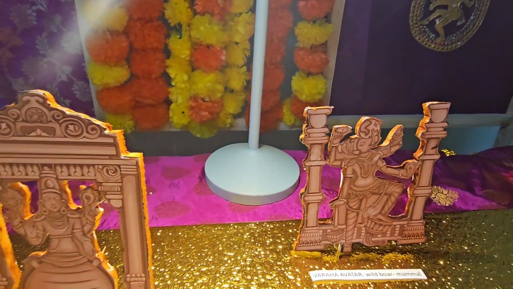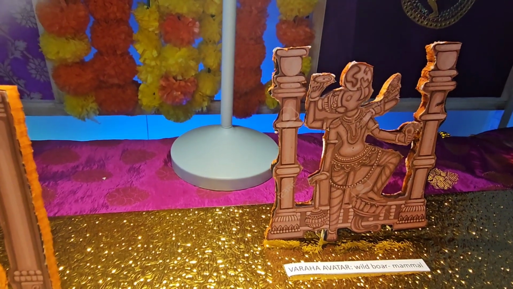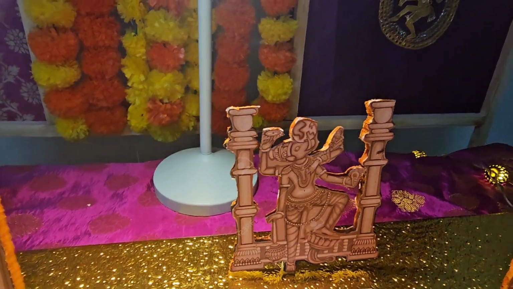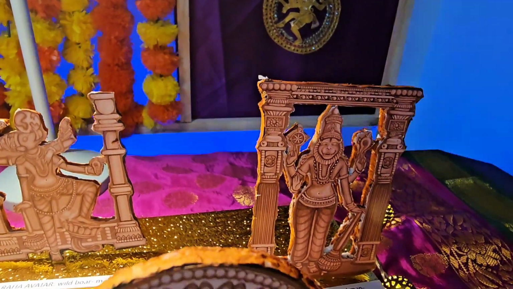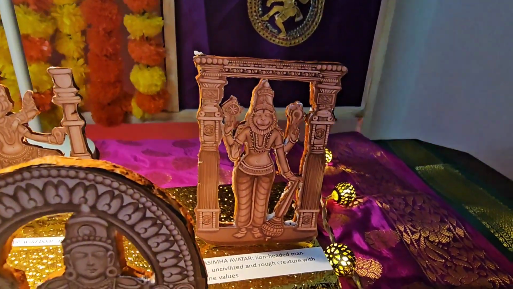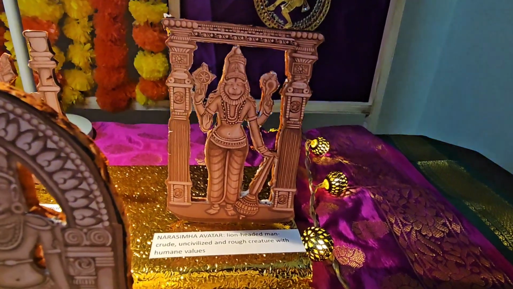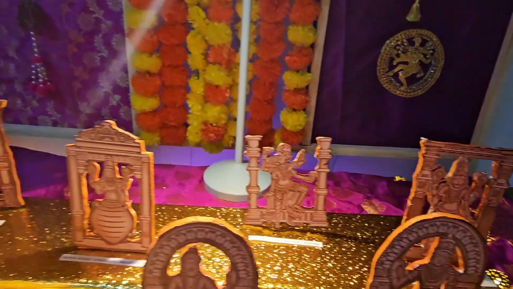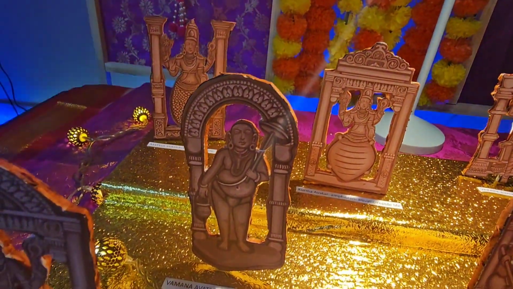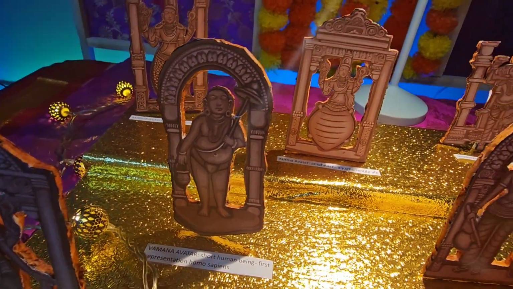The Varaha Avatar is the form of a wild boar which represents the first mammal to have evolved. In the Narasimha Avatar, Lord Vishnu assumes the form of a lion-headed man who represents the crude, uncivilized and rough creatures with humane values. Vamana Avatar is a short human being and the first representation of Homo sapiens.